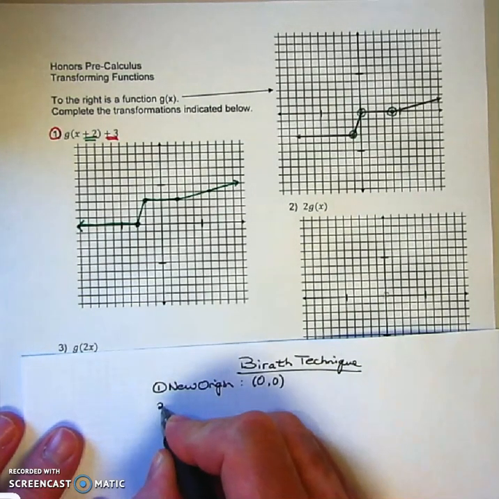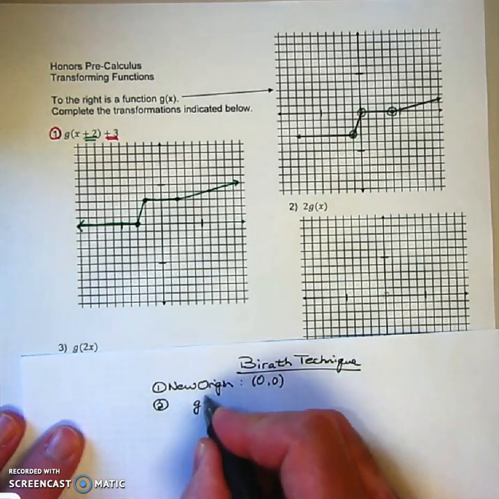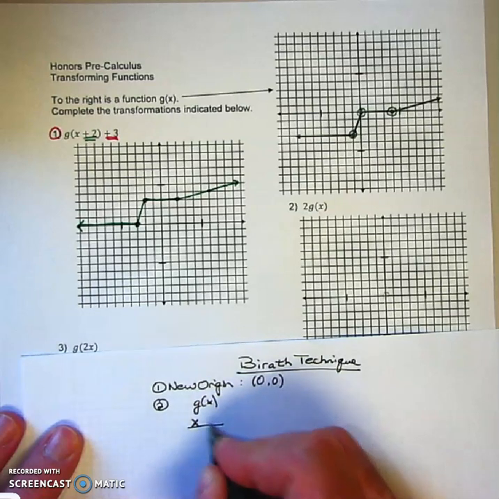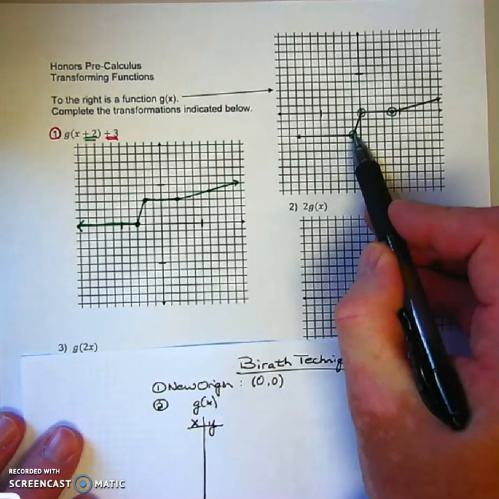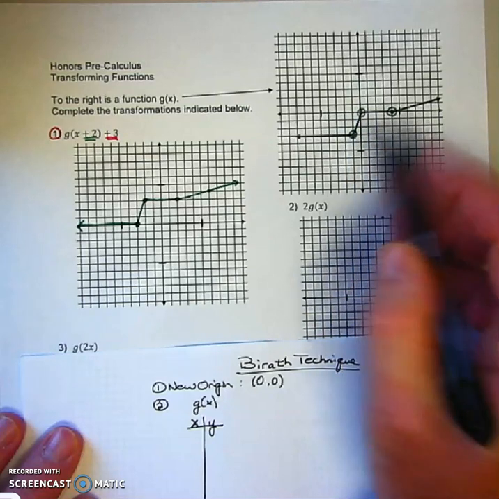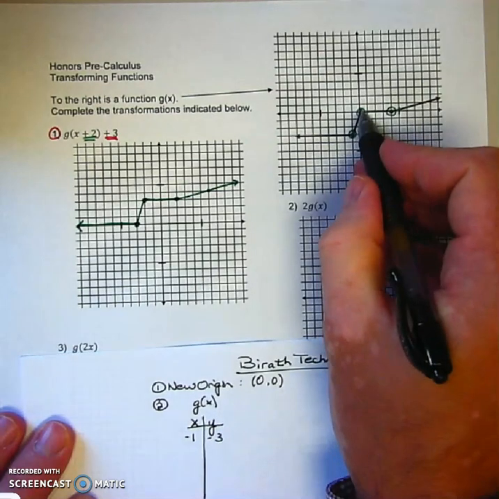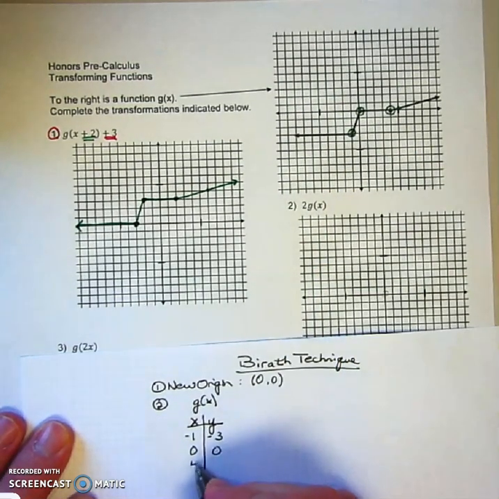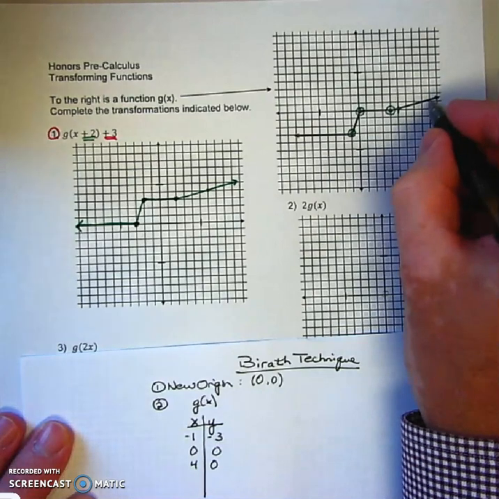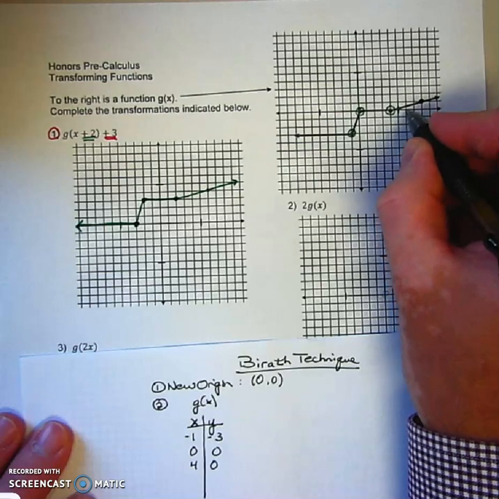The second thing you do in the Birath technique is you look at the parent function. The parent function in this case is g of x. And you make an xy table. That xy table is a table of movements from the origin. So the first point I notice up here is left 1, down 3. So the first point is -1, -3. The second point I care about is 0, 0. The third point I care about is 4, 0. And the fourth point seems to be right there, and that is 5, 6, 7, 8, 1.